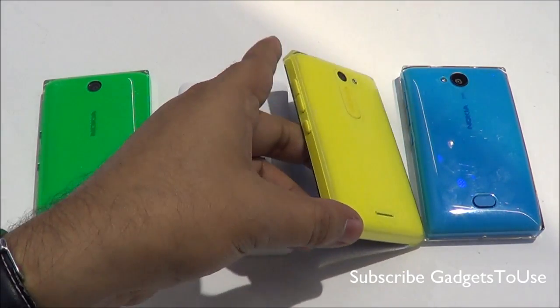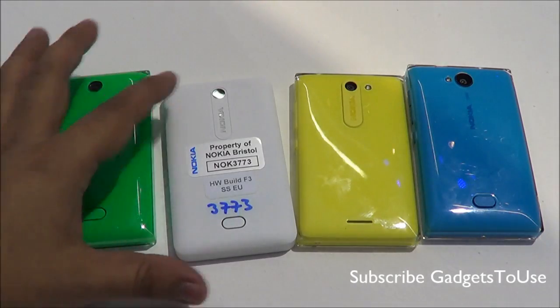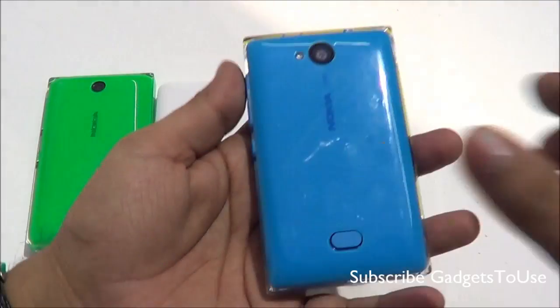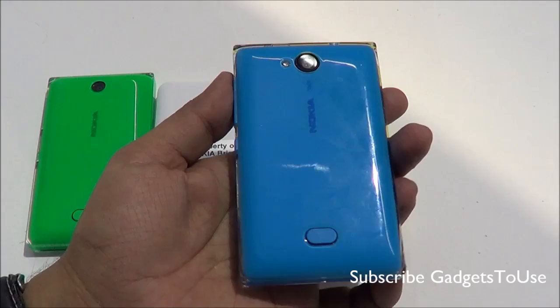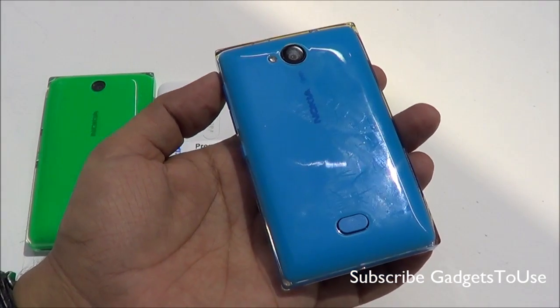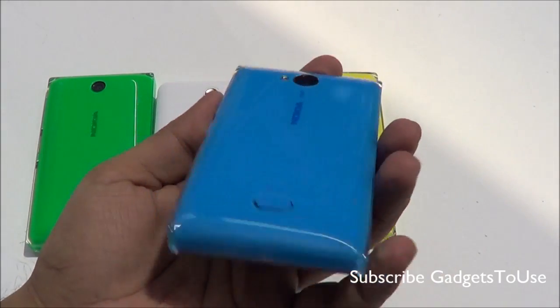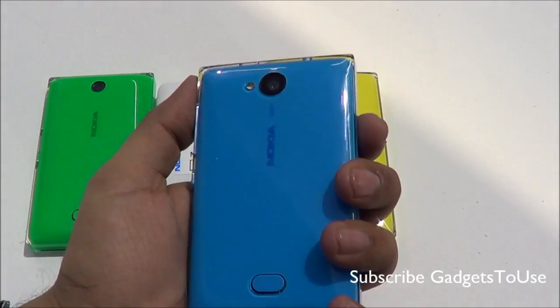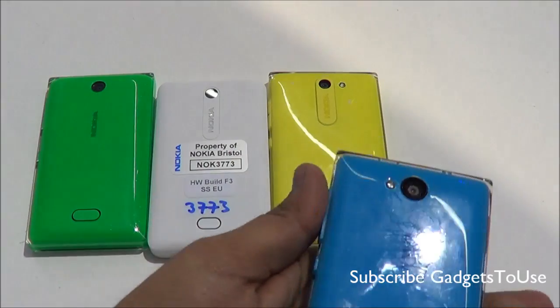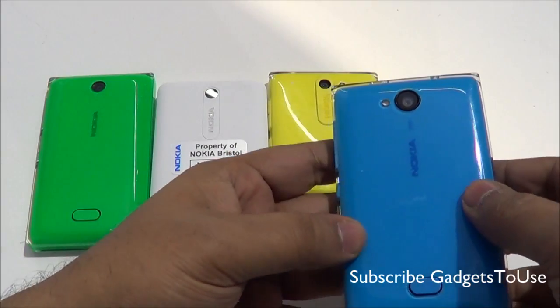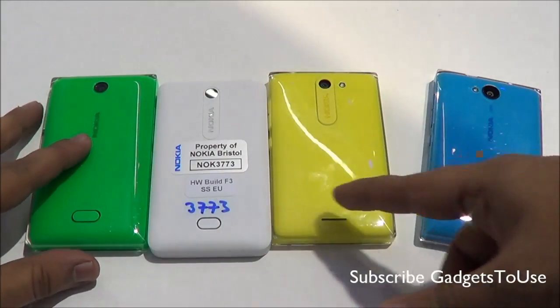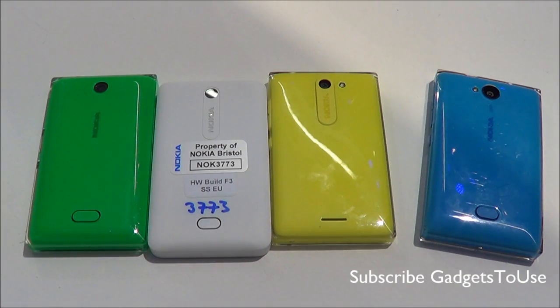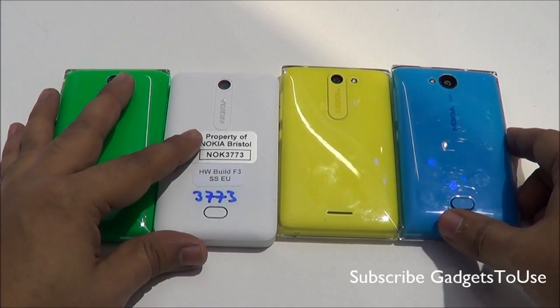But if you want a Nokia Asha phone with the 3G capability, then you can always go for the Nokia Asha 503, out of all these four, because this one will have the 3G capability, whereas all the other three will not have the 3G capability. They will only support the 2G SIM card. So this is the difference in between these phones.